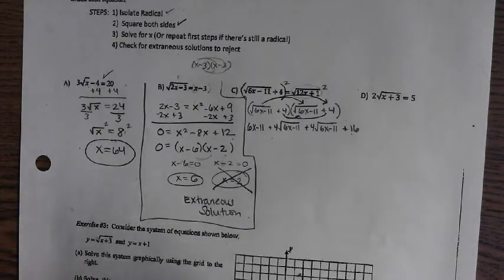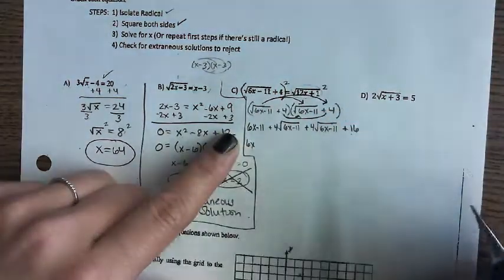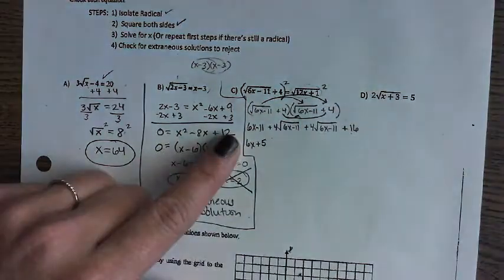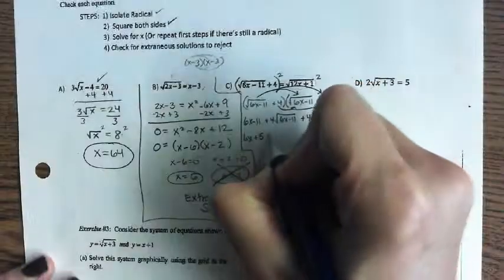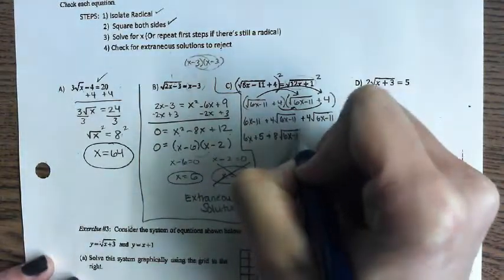I'm still working on the left-hand side right now. When I combine like terms here, I have a 6x. I have negative 11 plus 16, which will be a plus 5. And 4 of these radicals plus 4 more of these radicals is how many of these radicals? 8. So just plus 8 of these root 6x minus 11s.